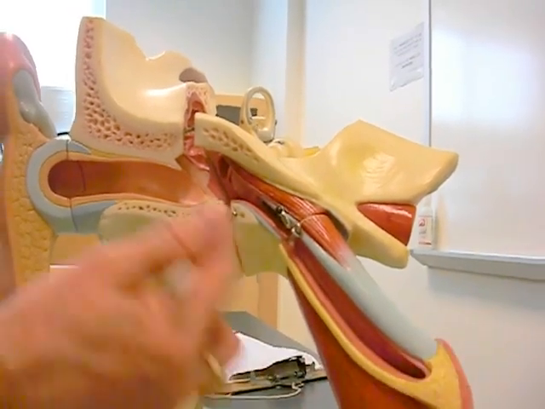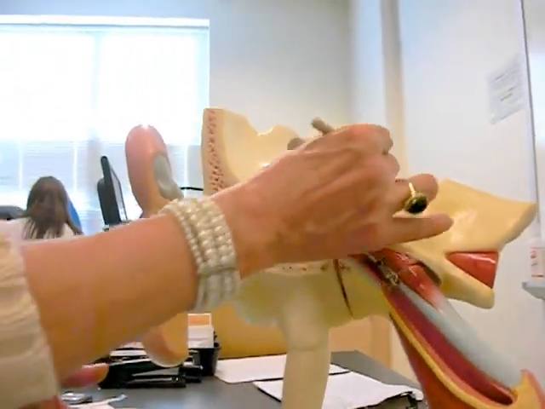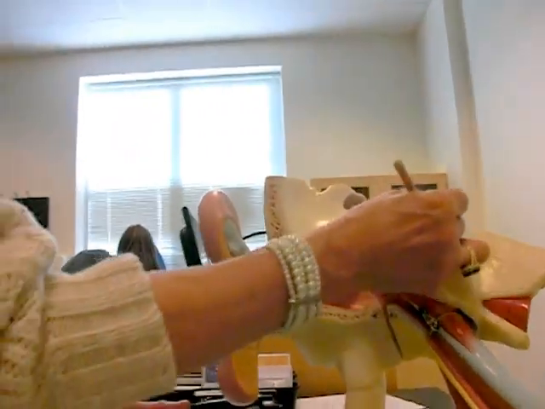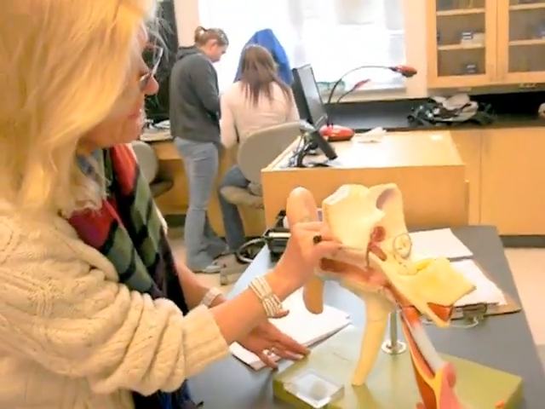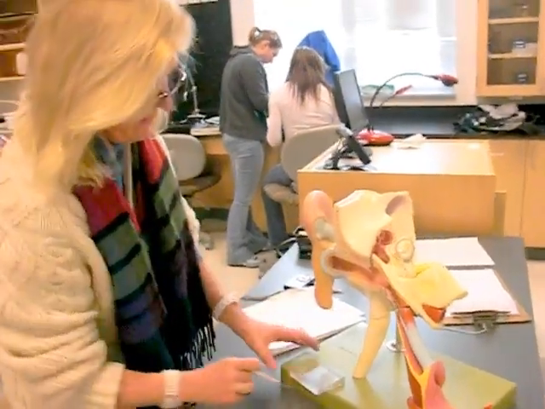So be very careful when you study the ear models, because as you see, they're very small. You have to look very closely and be careful as to where they will be tagged. Perfect.